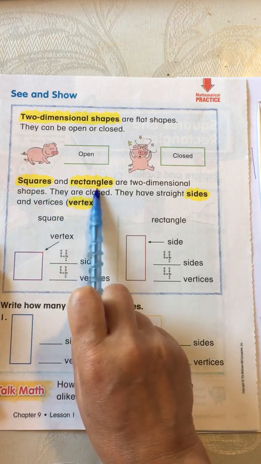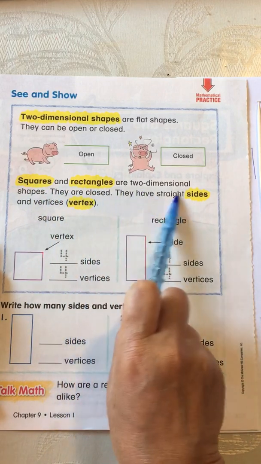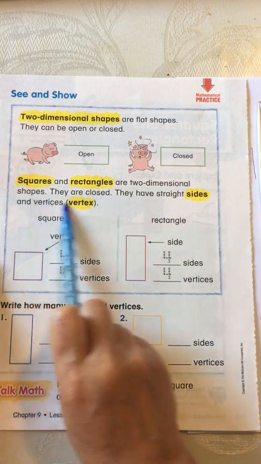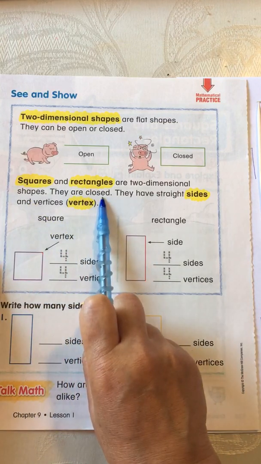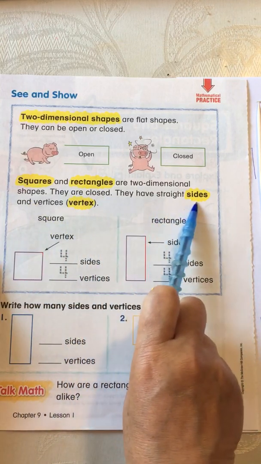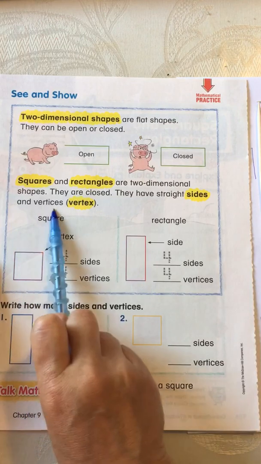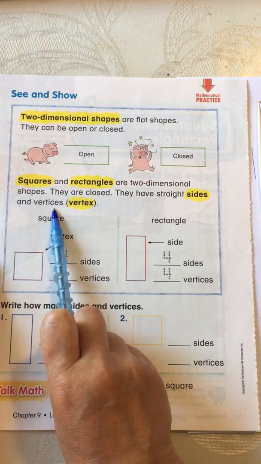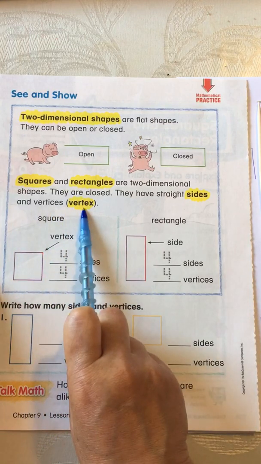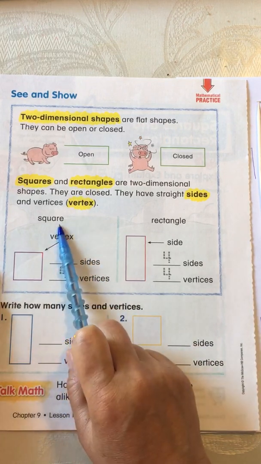Squares and rectangles are two-dimensional shapes. They are closed. They have straight sides and vertices. That means corners, vertex. Here is a square.